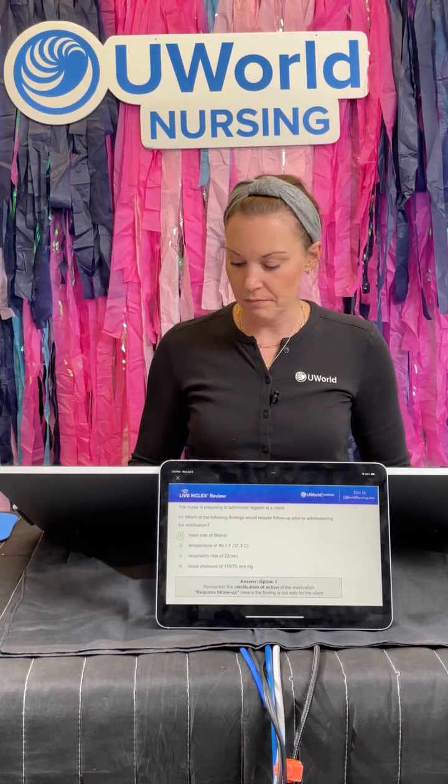What we're seeing in options 2, 3, and 4, none of these are really super alarming. Not going to cause us to not give digoxin. Maybe you guys got a little bit tripped up on option 4, but blood pressure is not impacted by digoxin. It's more the heart rate. So you guys did great on that one. Well done. Again, just know that heart rate is a limitation to give digoxin.